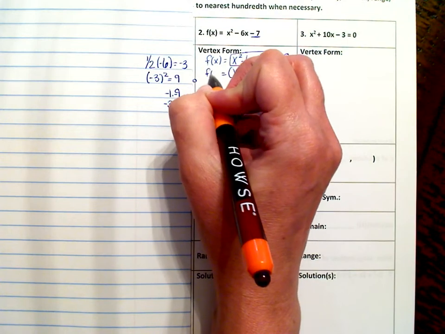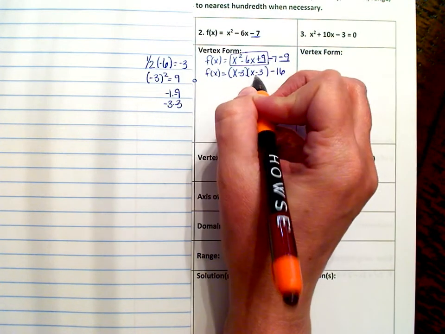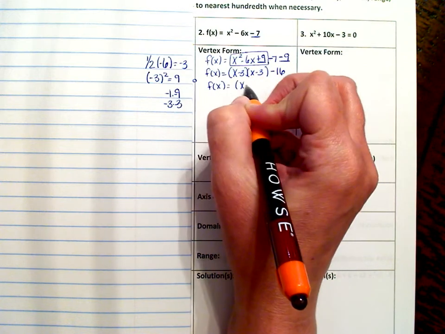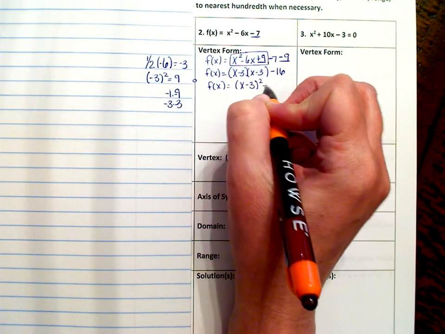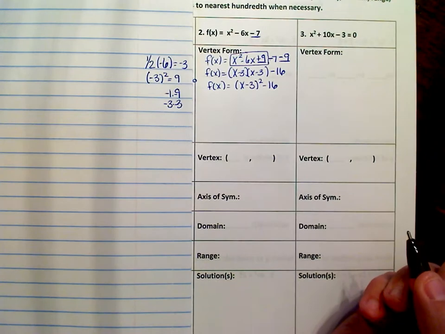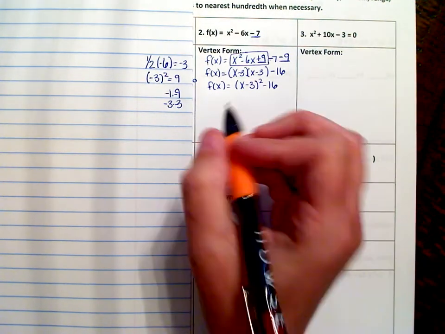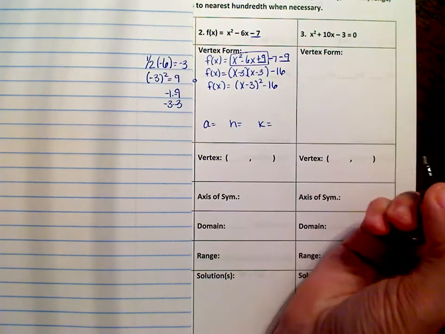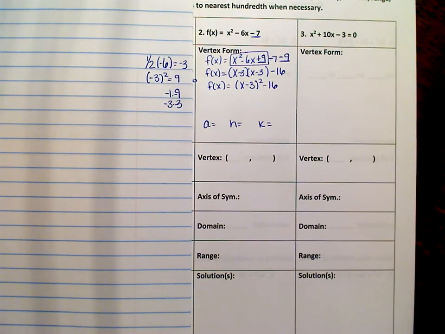And now we're ready to combine these together since they are the same. And that will give me f of x equals x minus 3 squared minus 16. Again, go ahead and figure out what a, h, and k are. That doesn't ask you for that, but that will help you answer these next questions.